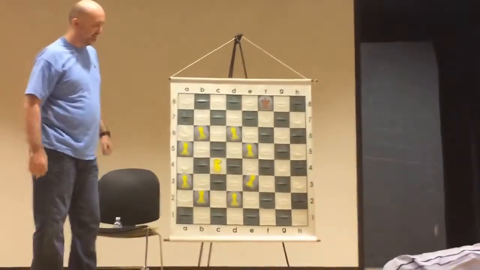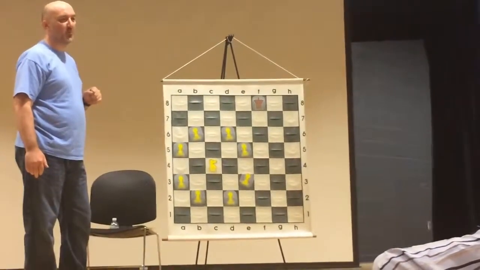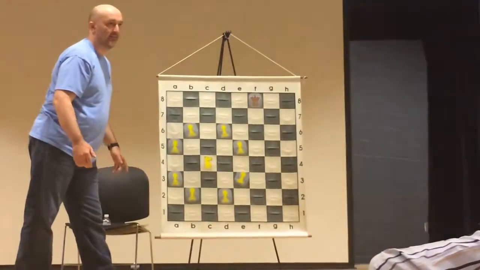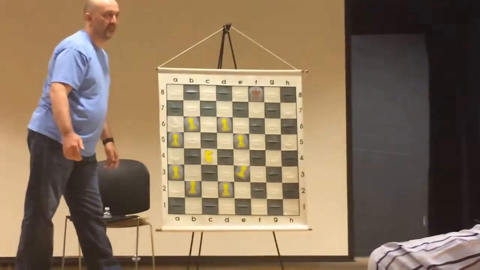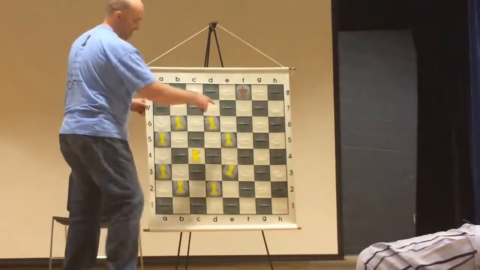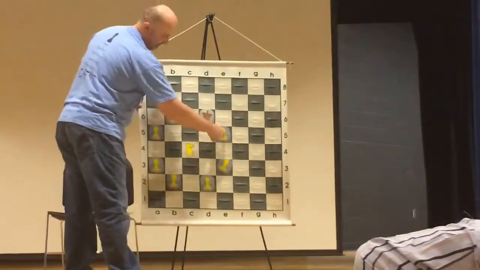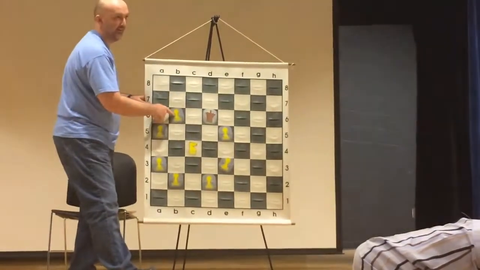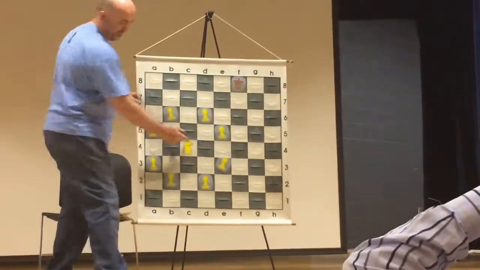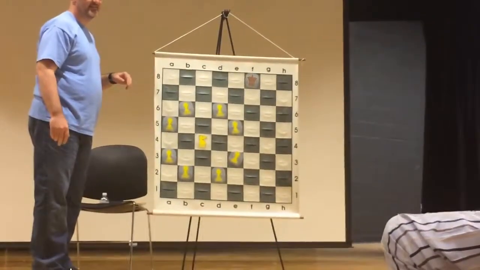So if your queen is here, what's the best square to put the queen so it will attack more pawns, not the knight? B6. So let's see. If it goes to B6, it attacks 1, 2, 3, 4, 5. Other ideas?